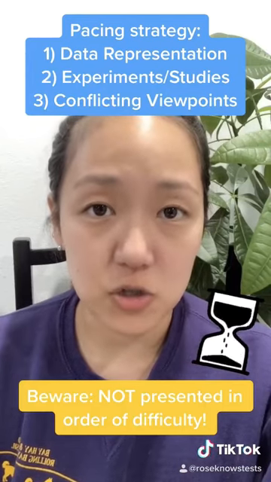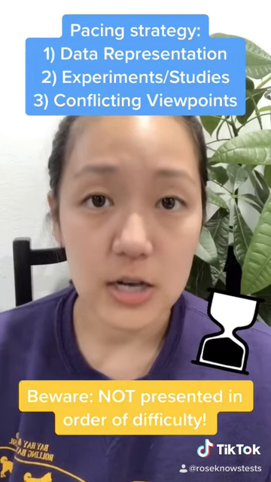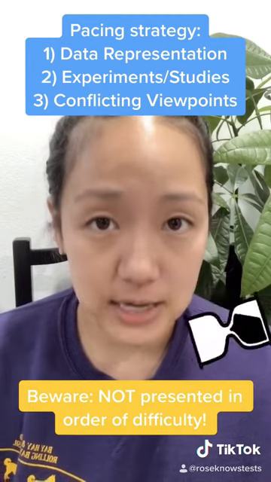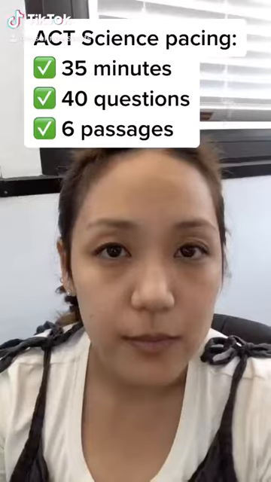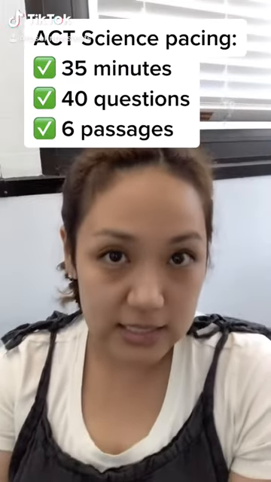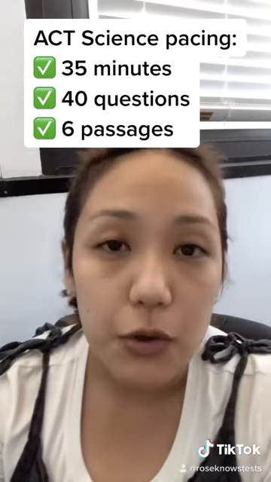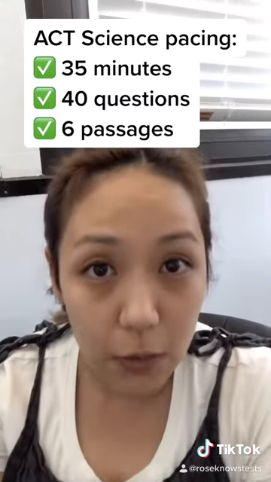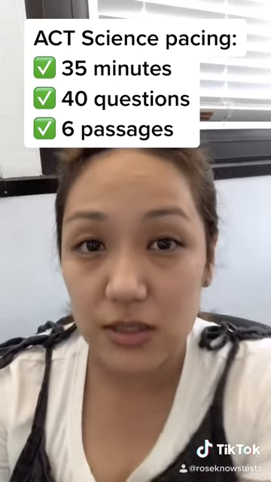So a good pacing strategy is to go from easy to hard. Start with data representation and save conflicting viewpoints for last. The biggest challenge on the ACT Science section is pacing. You have 35 minutes to answer 40 questions about 6 passages.